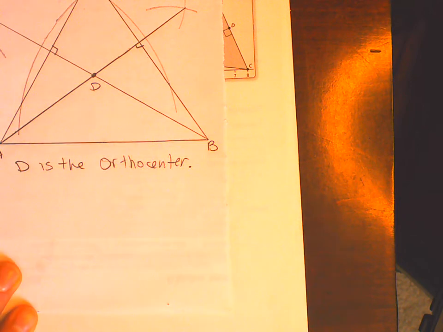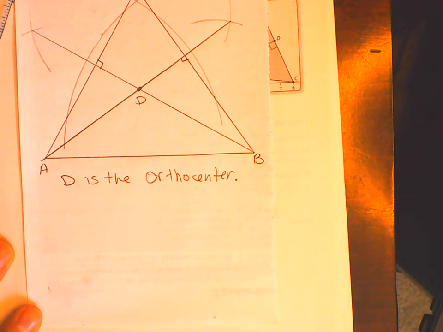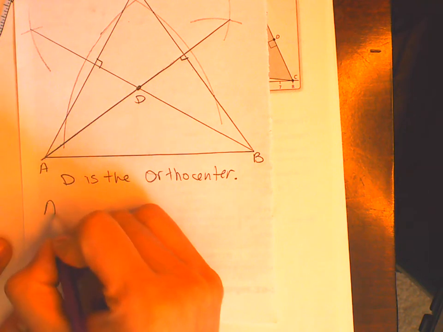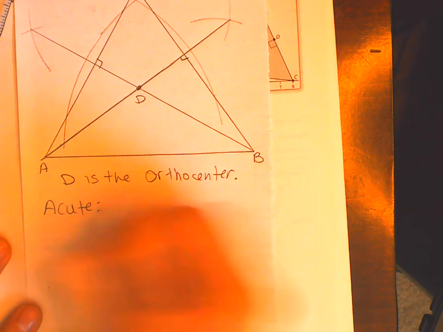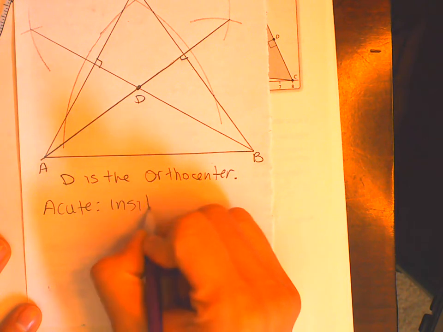D is the Orthocenter. It doesn't do anything. It's one of the boring ones because it doesn't have anything fancy. The only thing that you guys do have to remember is that if you have different types of triangles, the Orthocenter is going to be in different locations. If you have an acute triangle, like mine right now, the Orthocenter is going to be inside.